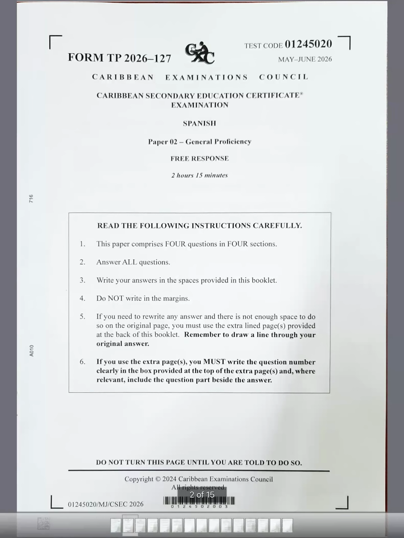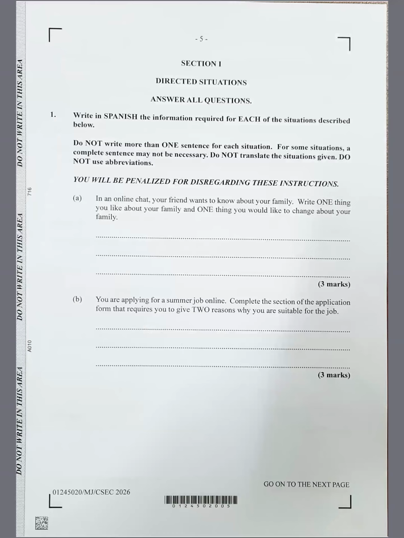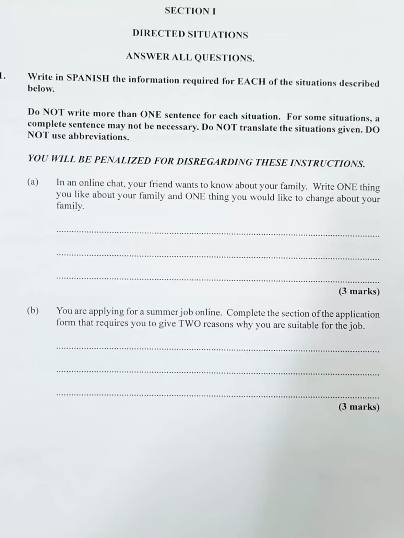Hola chicos. So in this video, we are going to look at the paper 2 Spanish, CSEC Spanish, May, June 2026 paper. So the first section is the directed situations, and it's important here that we pay attention to the functions and notions in each situation, right? So I'll give you a couple of responses.